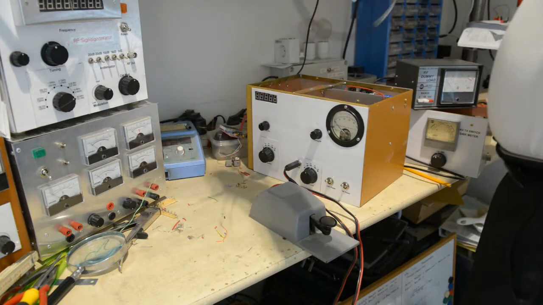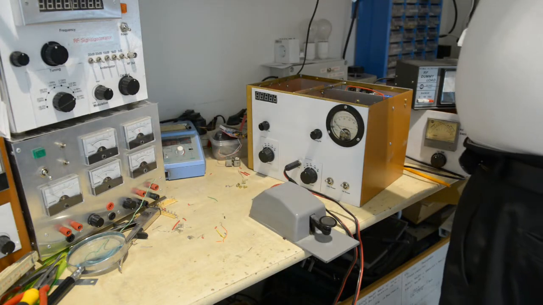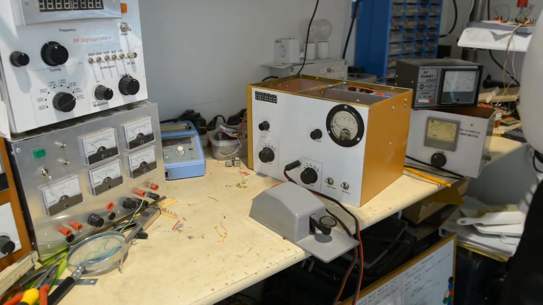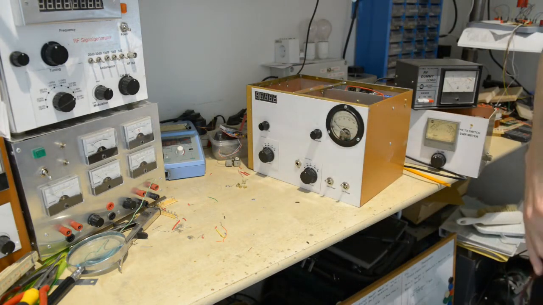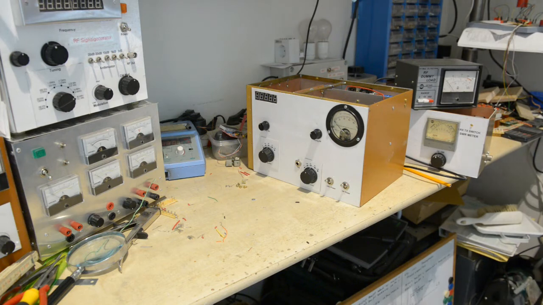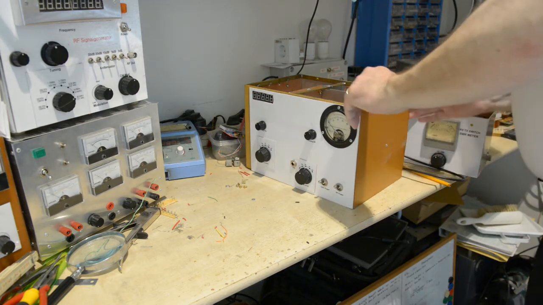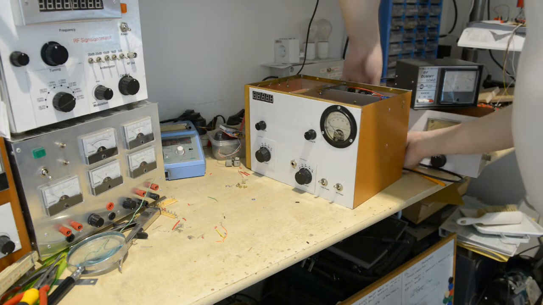I'll take that away. And there we go. Put that key off. A lot of stuff here in this. Let's clear up a little bit. So, we'll take that antenna part off.